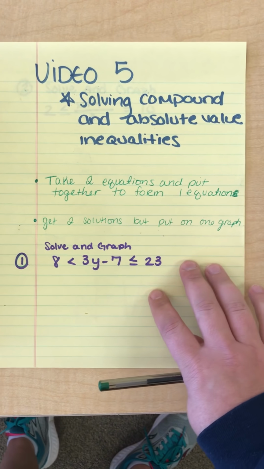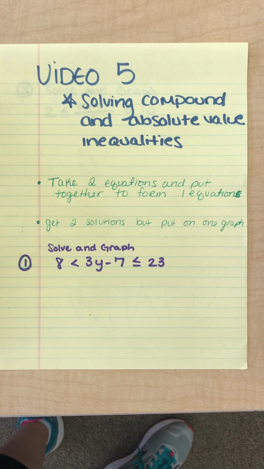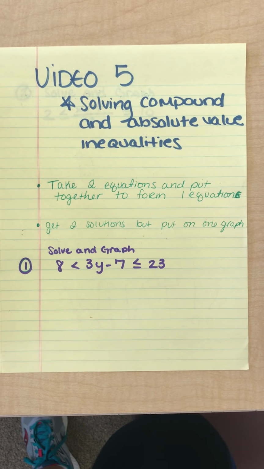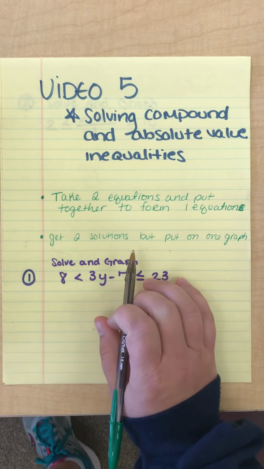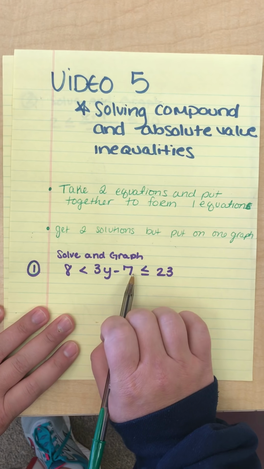Okay, so let's look at our first example here. This looks pretty messy. We've got a lot going on, but do not be afraid because I am here to help you. So here we go. We've got a 3y minus 7 in the middle here. We've got two inequality symbols.